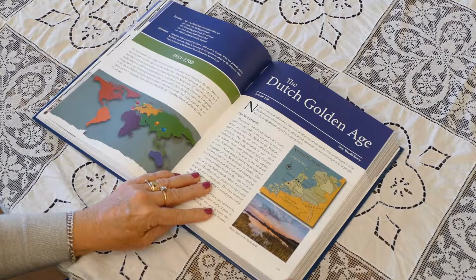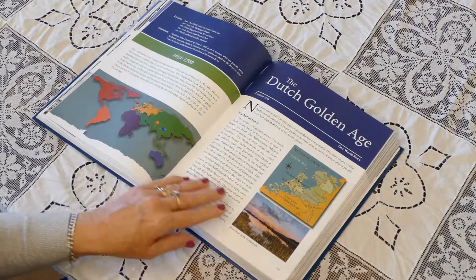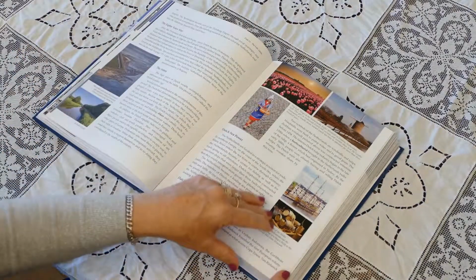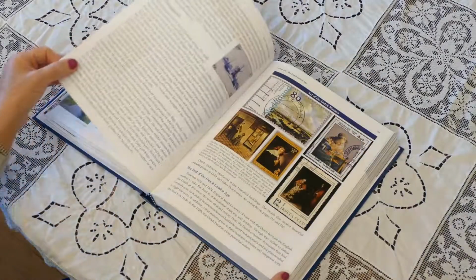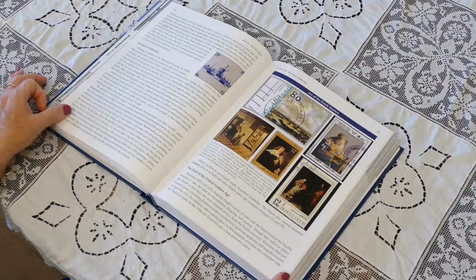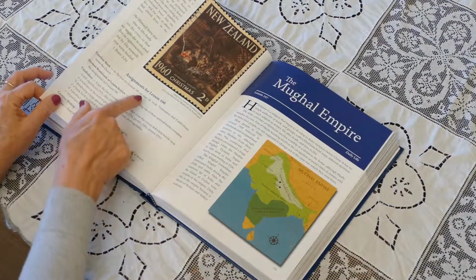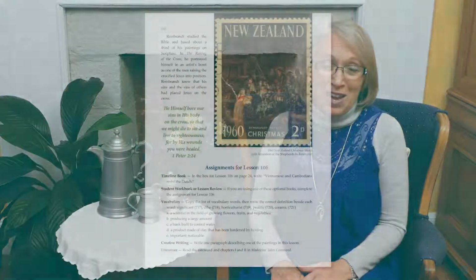As you can see, From Adam to Us is richly illustrated with helpful maps, beautiful photographs, and historic illustrations. On average, lessons take 10 to 15 minutes to read. At the end of each lesson is a list of suggested activities. You get to choose which activities work best for your child. To help you see the scope of the curriculum, I will explain what your child would do if he did all of the possible assignments.